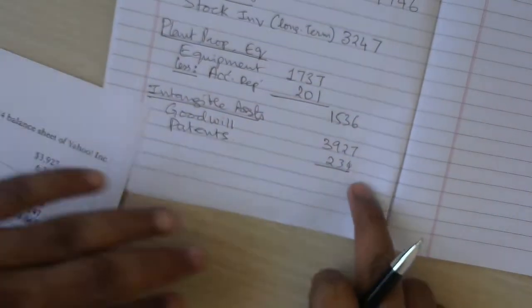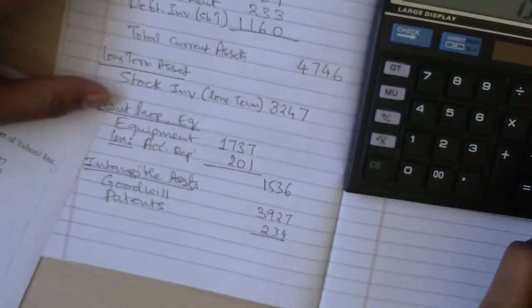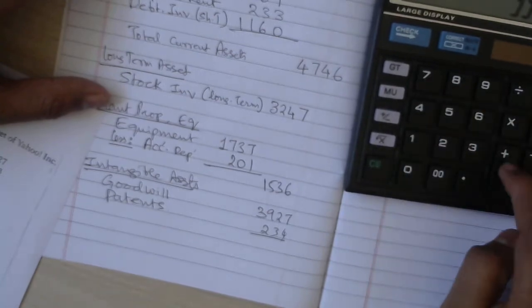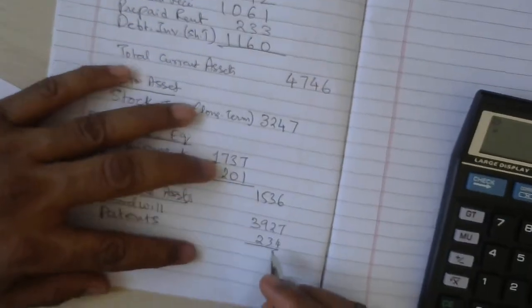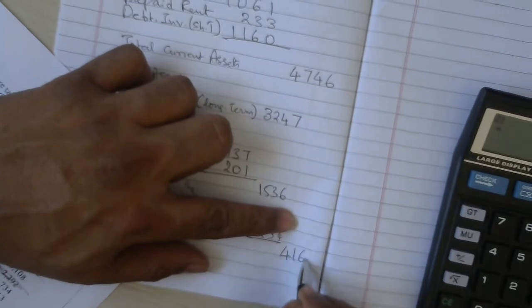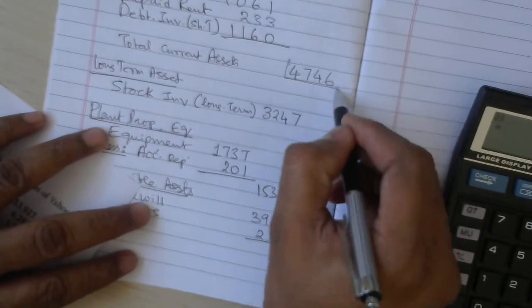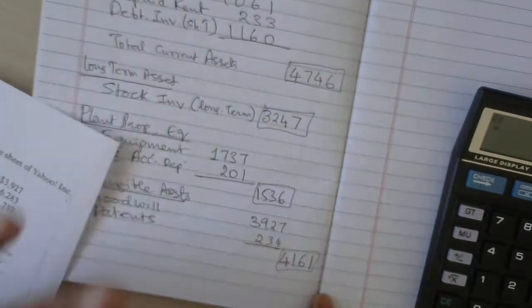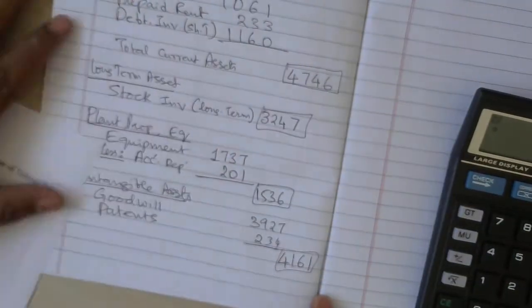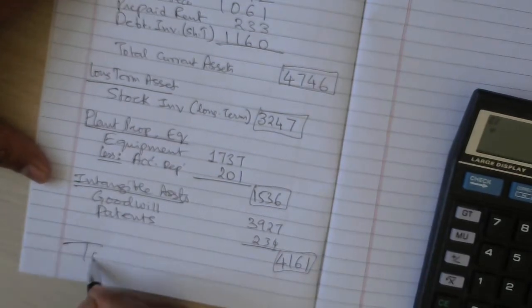So the total of this will come somewhere here. 3927 plus 234, that is 4161. Now I have to add these four numbers to get the total assets. I'm sorry, I'm not writing it very neatly, but you understand the concept.